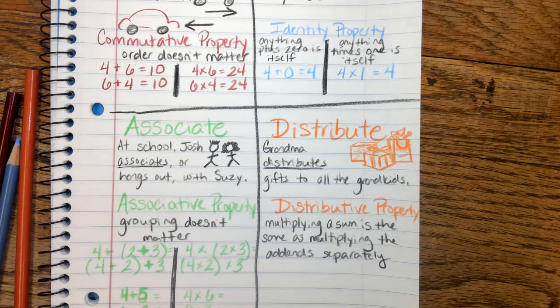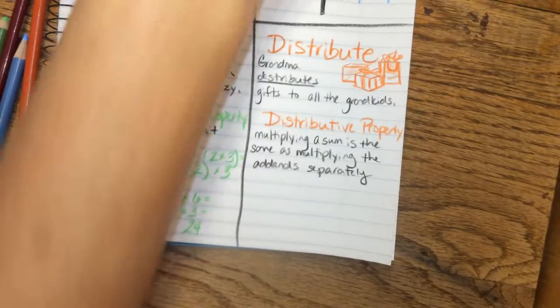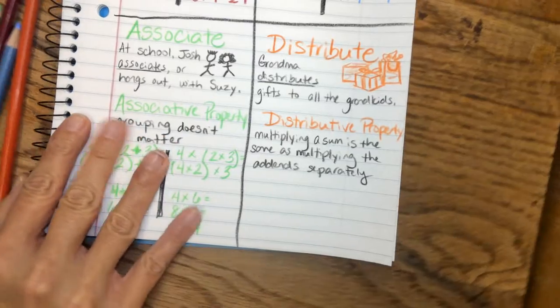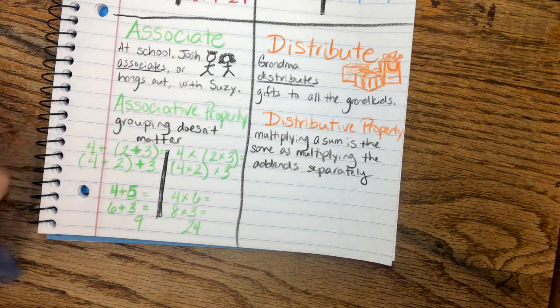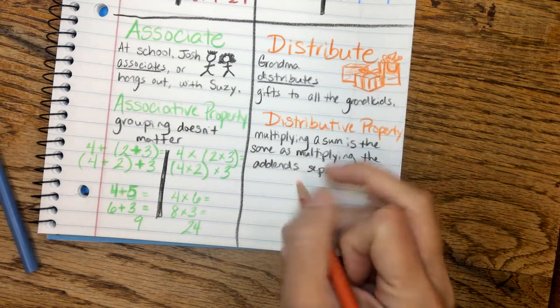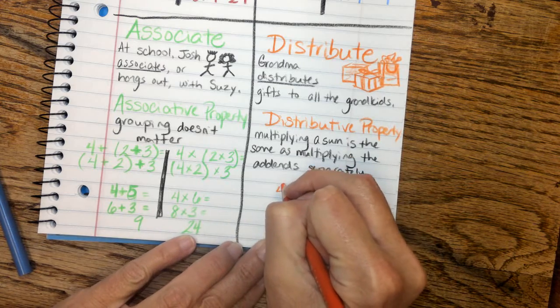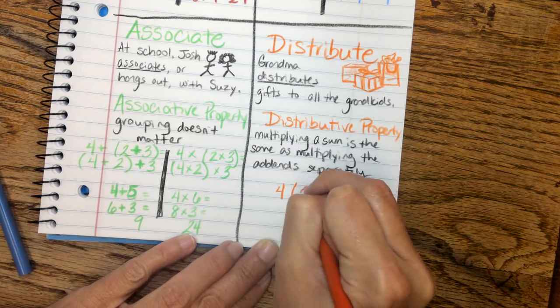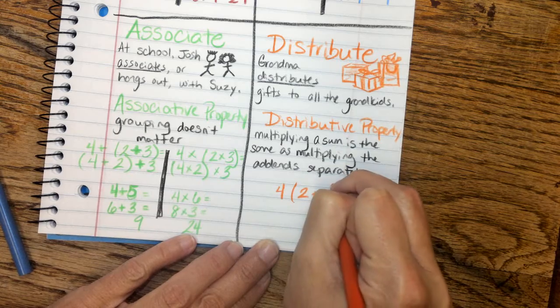Okay, so I was trying to think of a simpler way to explain that, but that's really about what it means. Okay, so for example, okay, 4 times 2 plus 5.